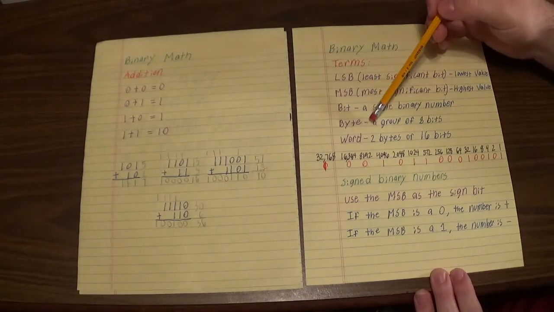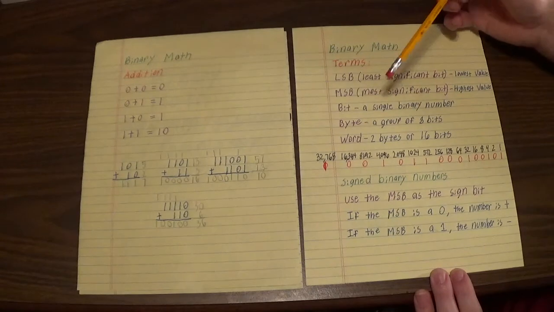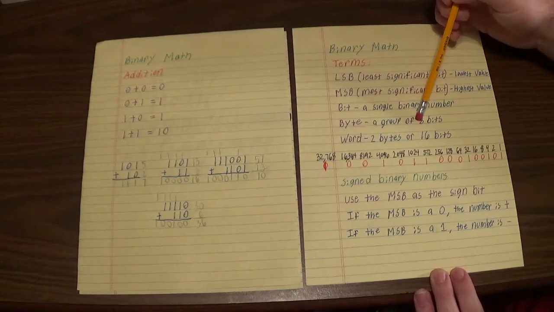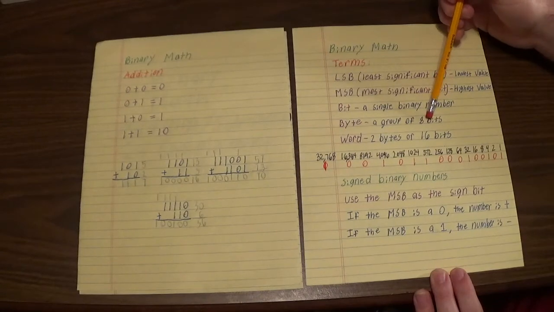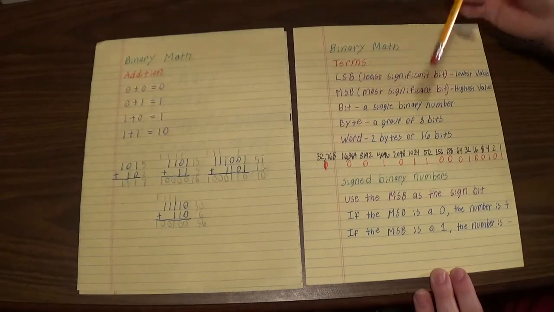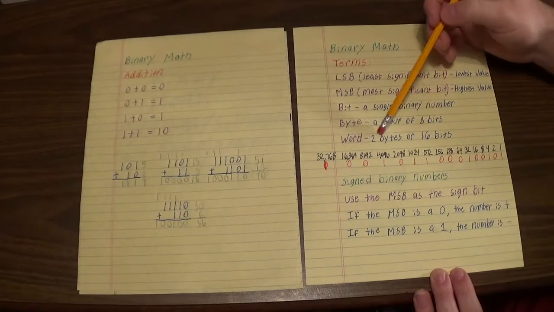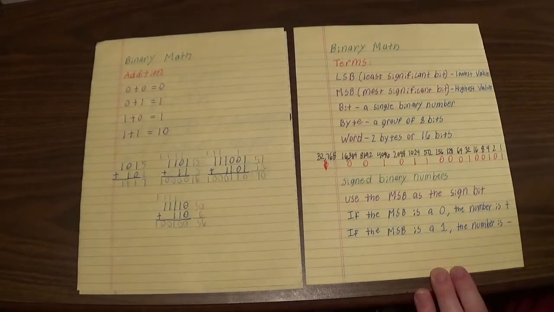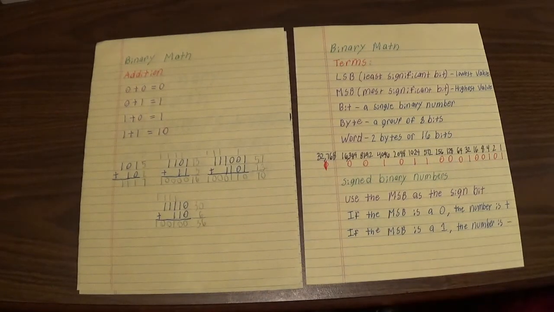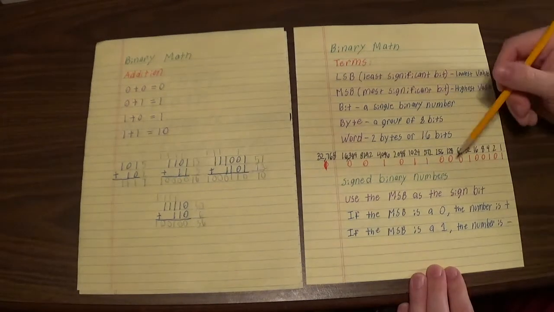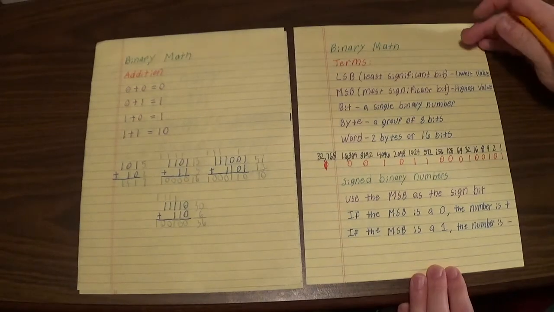Alright, and then a couple other terms here. Byte, which refers to a group of 8 bits. So if we have 8 binary numbers together, that's referred to as a byte. And if we have 16 bits, or 2 bytes, that's referred to as a word. This is what's used to organize memory for computers and programming. So those terms are used quite often to represent that. So a word is 16 bits, a byte is 8 bits, and a single place value is just a bit.